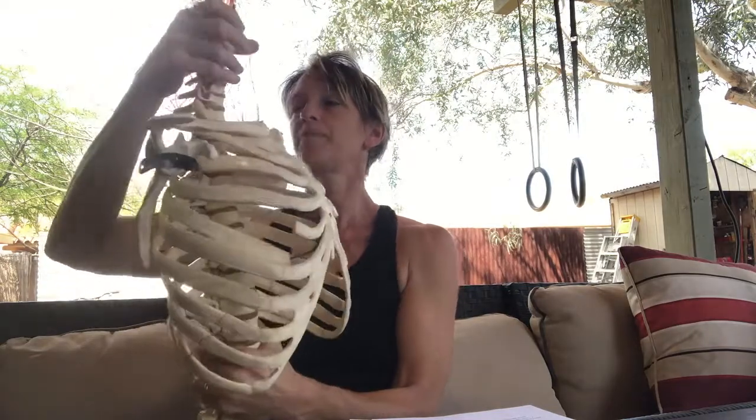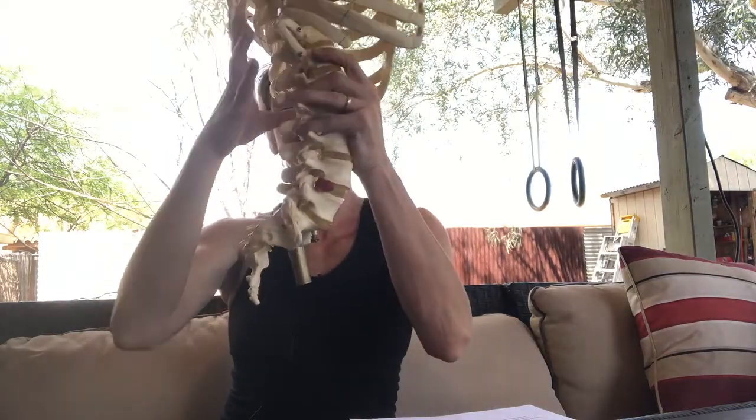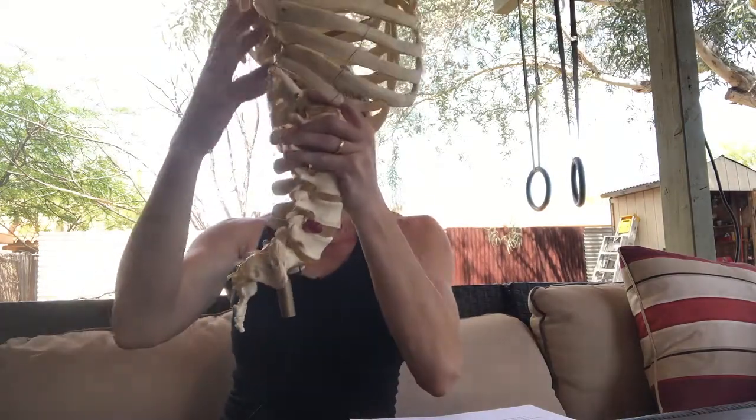And they are lordotic curves. Those types of curves are a lordosis. And so they are concave anteriorly, convex posteriorly. Wait, did I say that correctly? I said it backwards. They're convex anteriorly, concave posteriorly. You can see it more clearly in this model in the lumbar spine. So this is a lordosis. It's convex anteriorly, concave posteriorly.